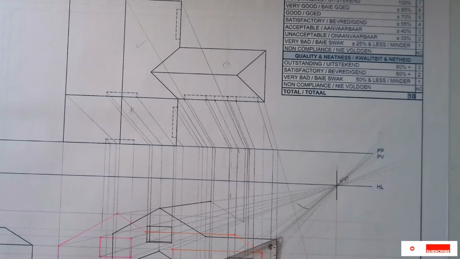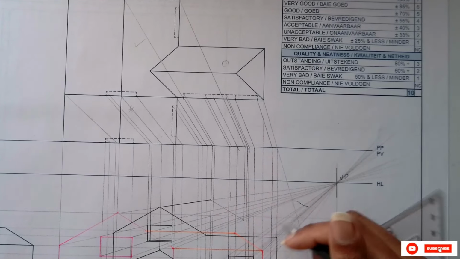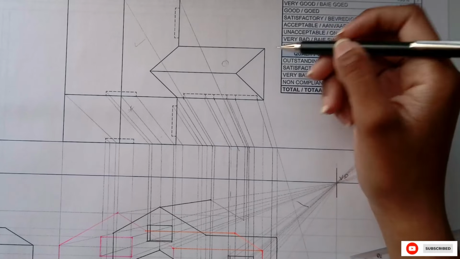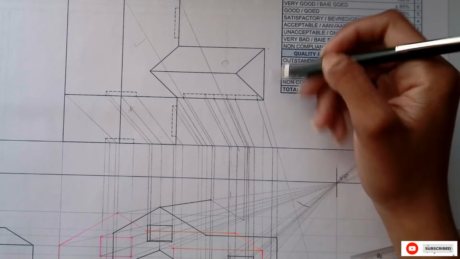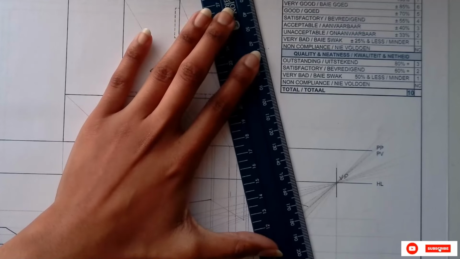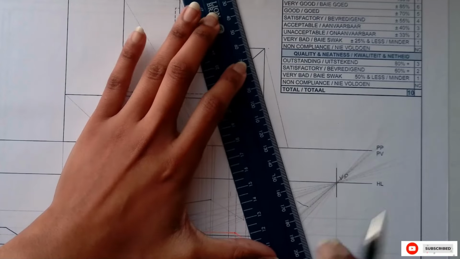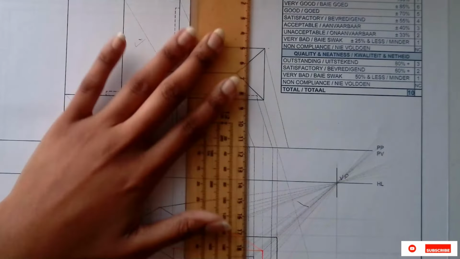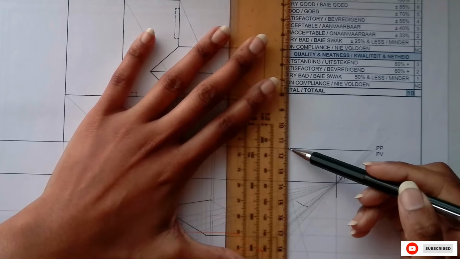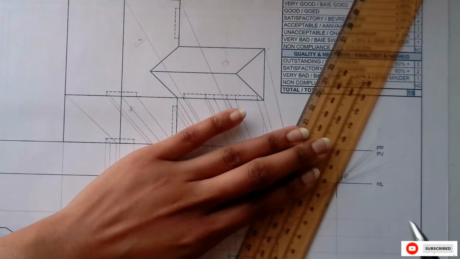So then we can now start drawing the other roof. We're going to get the wall here to the SP, then down. Then we will take this wall to the vanishing point to meet with that line.